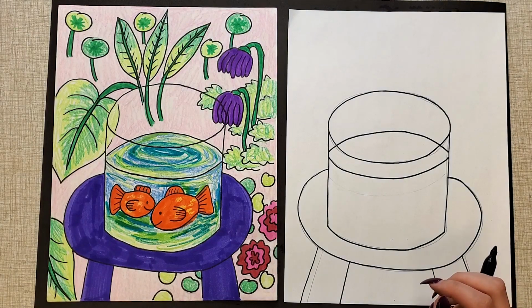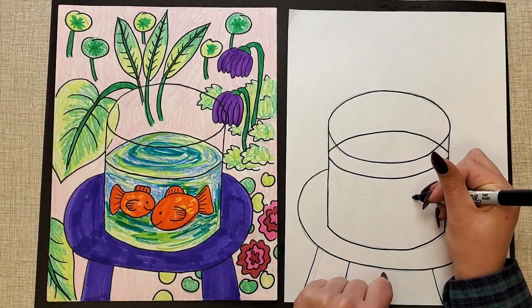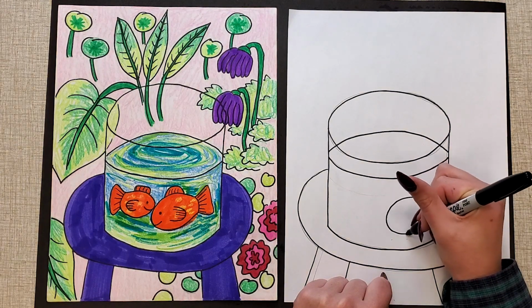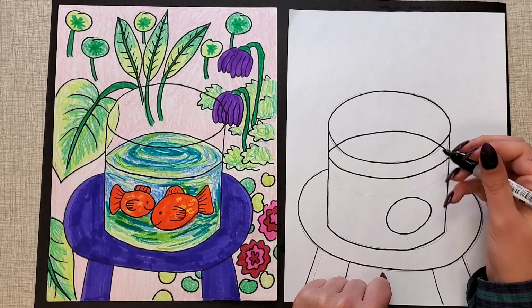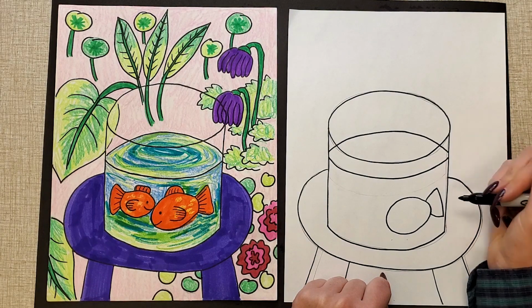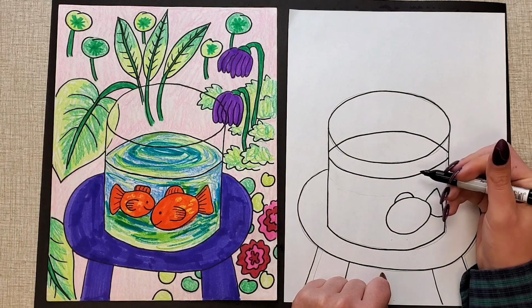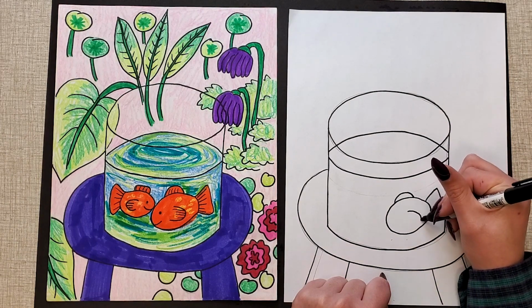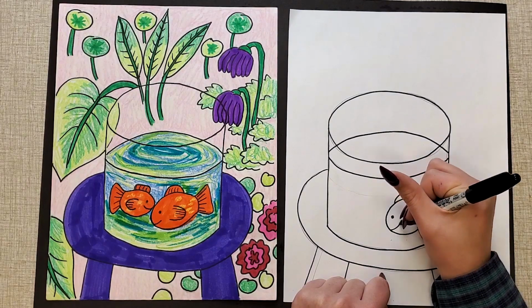Now what we want to work on is making our little fish in our bowl. So I'm going to do kind of like an oval shape. Doesn't have to be a perfect oval. And then I'm gonna do 2 diagonal lines and a straight line for the tail. I'm gonna do a little curved line on top for a fin, a little curved line inside for another fin, and then a dot for an eye with a smile.